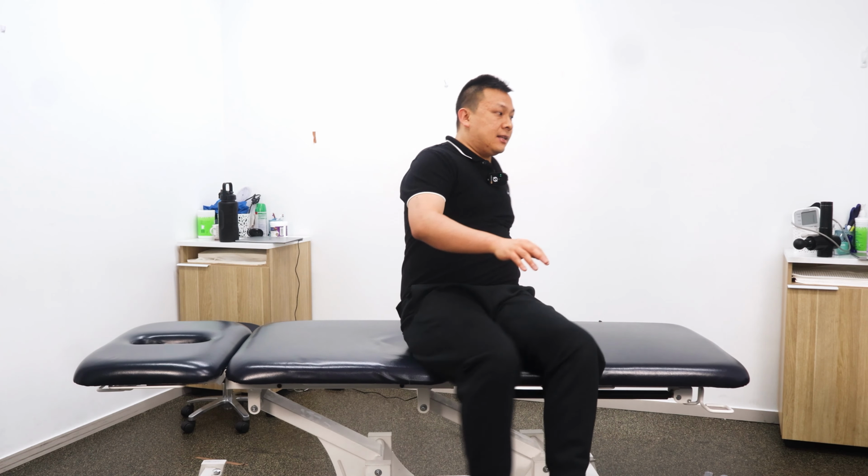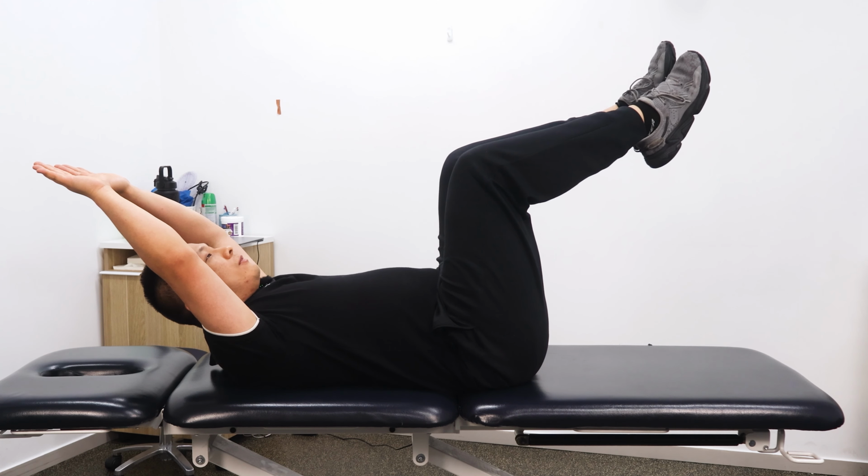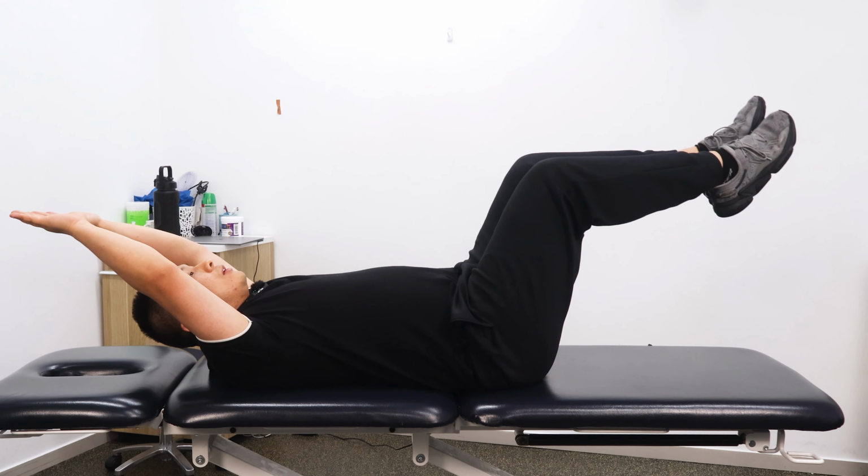So if that's the case, go with knees bent, chest up, and just hold it like that. That's perfectly fine, but over time, you can go further and further out.